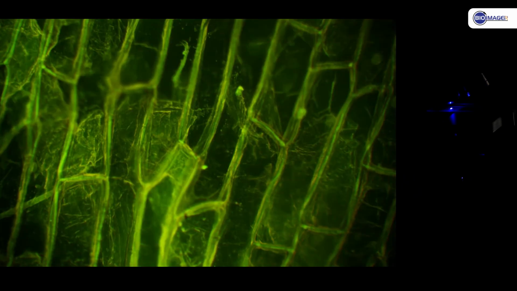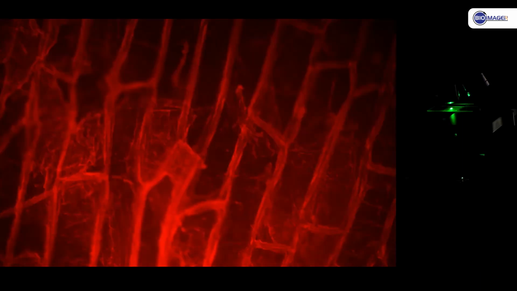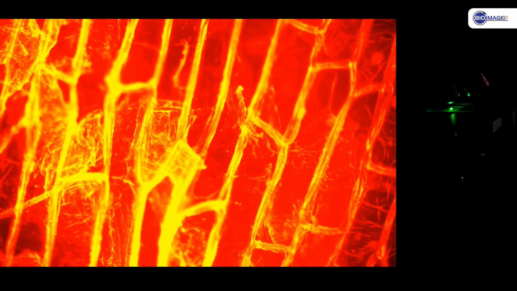emission, and we switch to blue excitation, green emission, and you can see the light in the microscope and also the green image on the screen. And we switch to green excitation and red emission.